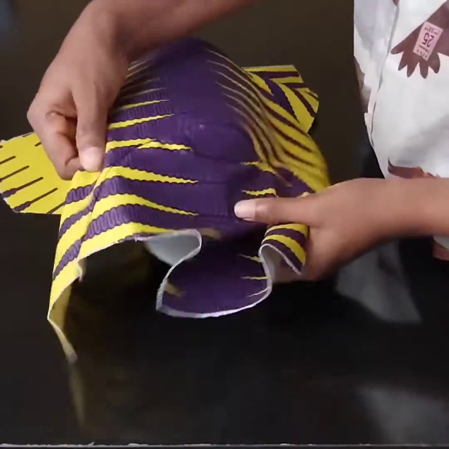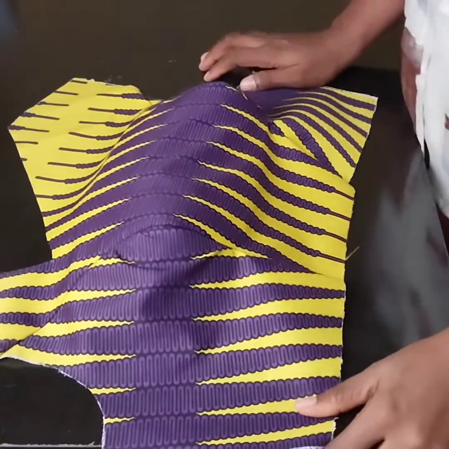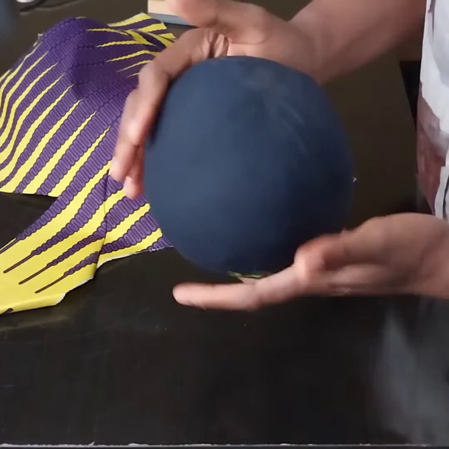So I'm going to iron the seam, the bust area, and I'll bring in my tailor's arm. I made this tailor's arm myself.